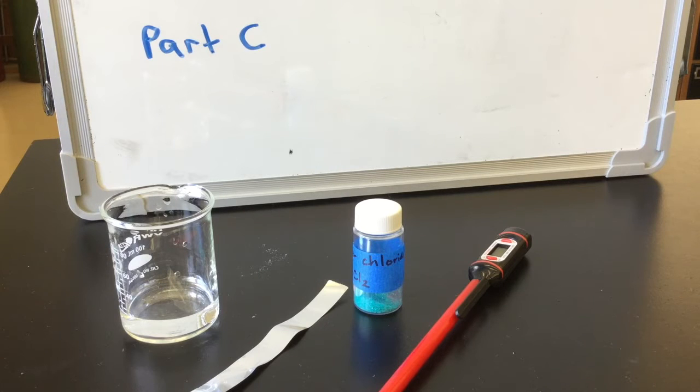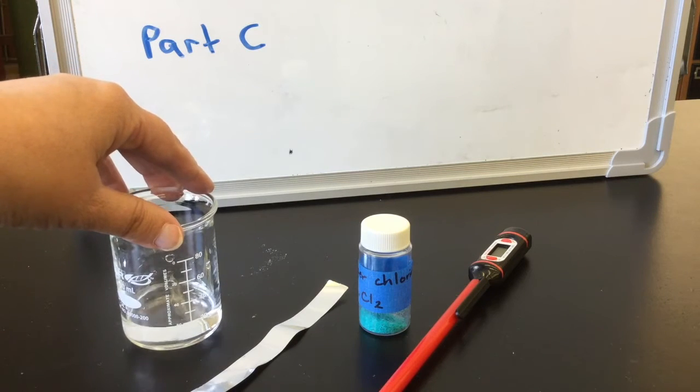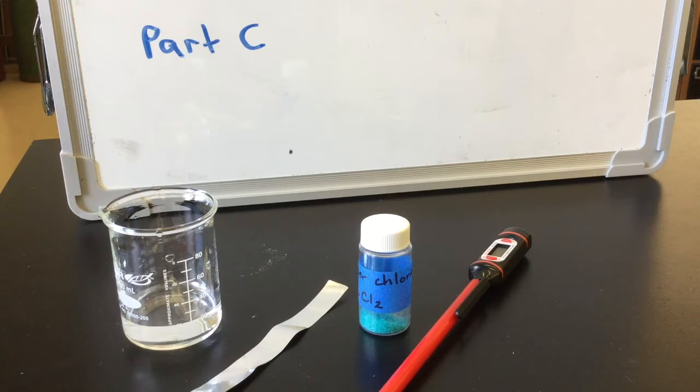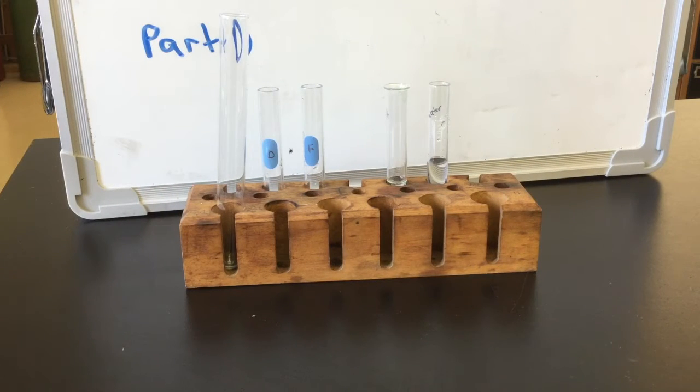You're going to set up part C before you do the experiments for B and the other experiments. This is because part C and part D are going to require you to make several observations over an extended period of time. Place about 20 milliliters of water in a beaker. You don't have a 50 milliliter one, so use your 100 milliliter, or if you have the smallest is the 150, use the 150.